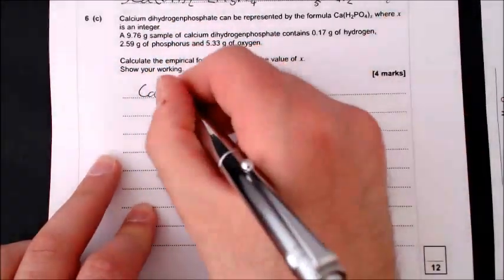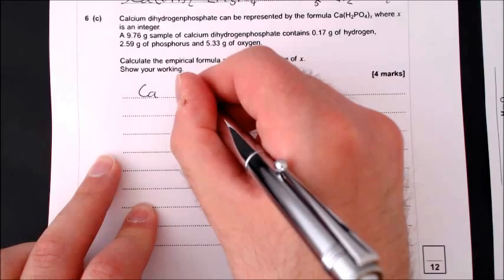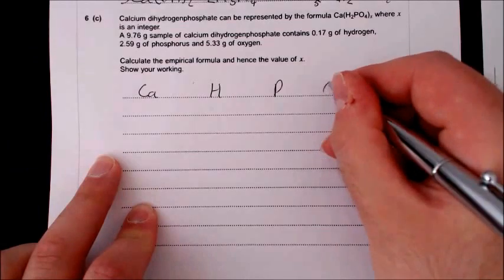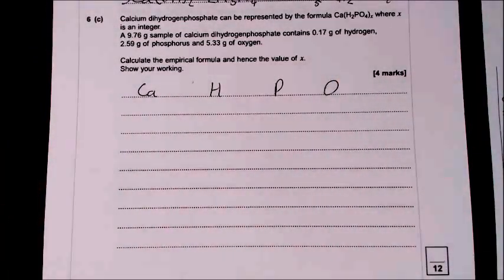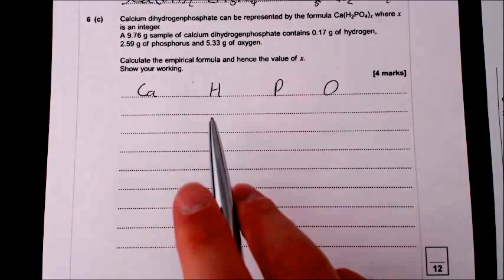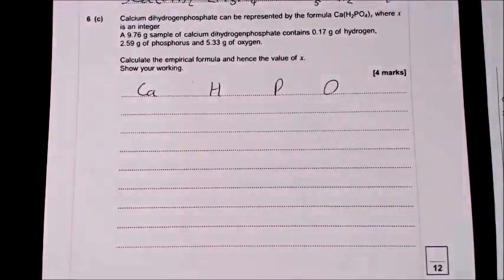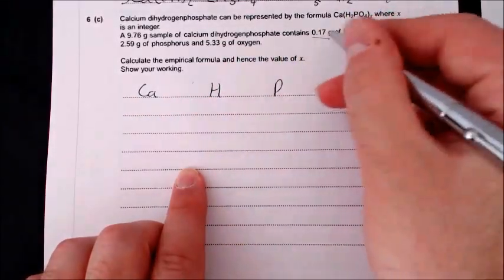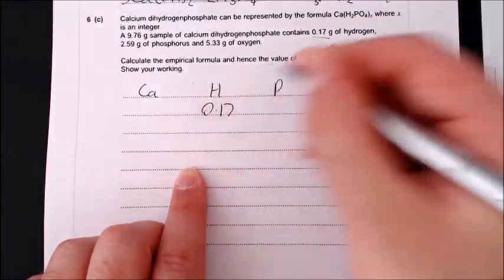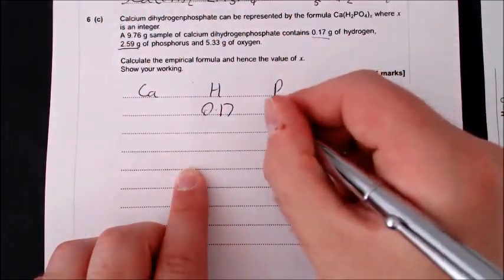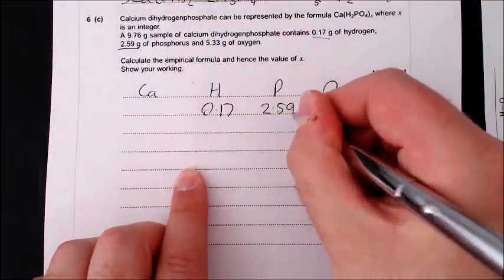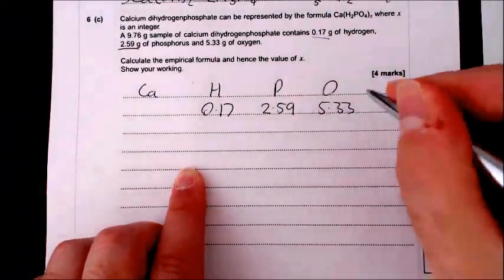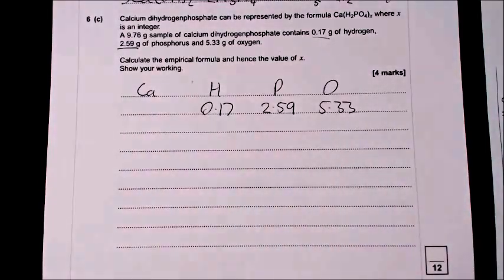So we're going to put calcium, we're going to put hydrogen next, we're going to put phosphorus next, and then we're going to put oxygen next. So what we have to do is work out the mass of these 3 here. The mass has been told. So we know there's 0.17 grams of hydrogen, so we're going to start with that first, 2.59 grams of phosphorus, and we have 5.33 grams of oxygen. So now what we have to do is work out the mass of calcium.